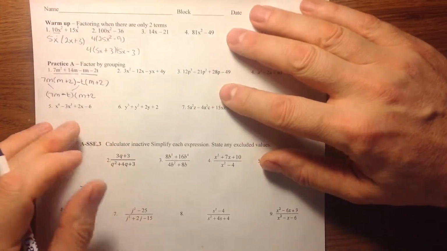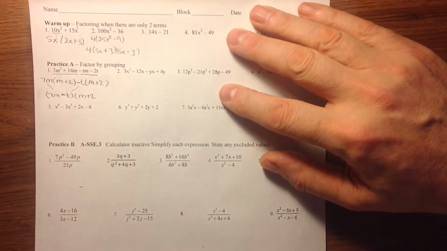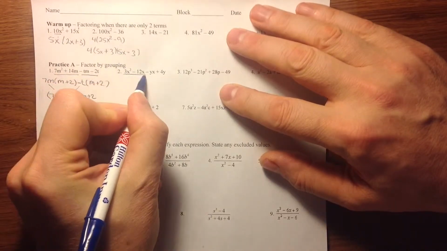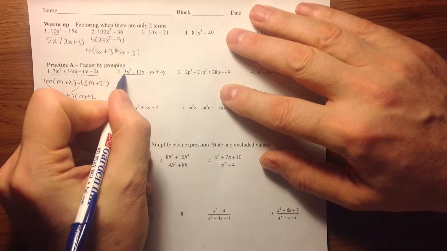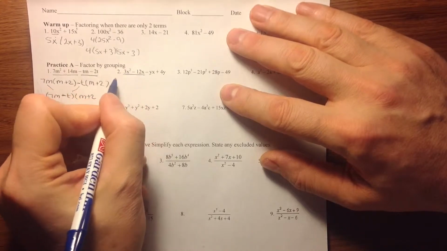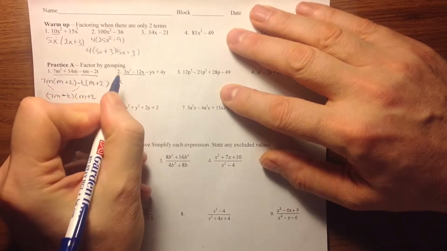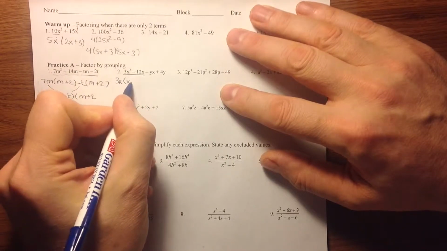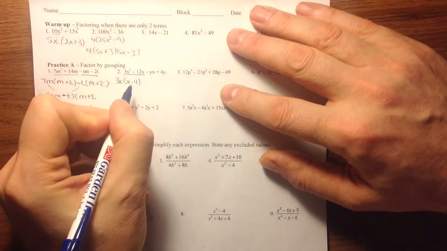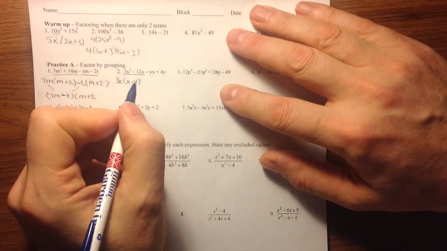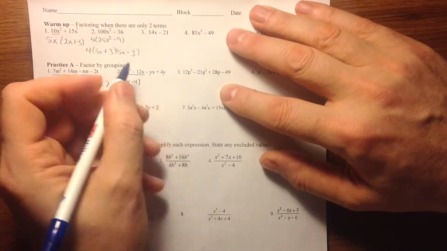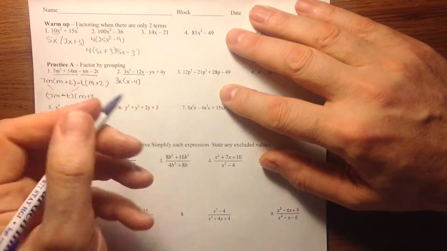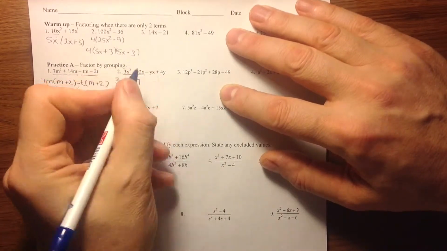Let's take it to the next one. In number 2, I've got the same kind of thing. I've got 4 terms. I look here in the first group, and I've got a factor of 3 and x. So when I divide this first part by 3x, I get x minus 4. And then I look at the next one, the same kind of situation, it's a minus, but this is going to be plus. Sorry about that.